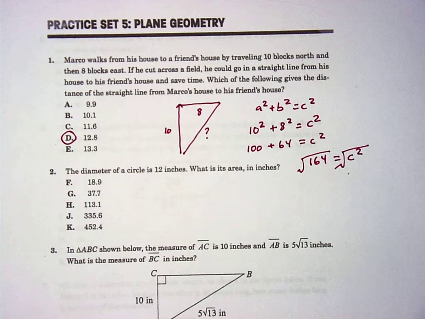So number 1 is D. Number 2 is H, like hippo. 3 is B, like boy. 4 is K, like kangaroo. 5 is D, like dog. 6 is J, like jelly. 7 is C, like cat. 8 is J, like jello. 9 is A, like apple. 10 is K, like kangaroo.